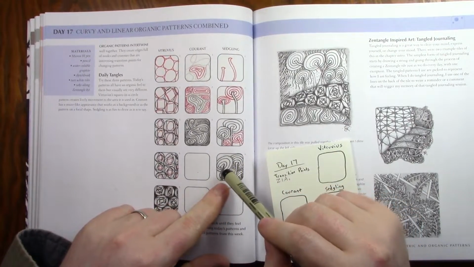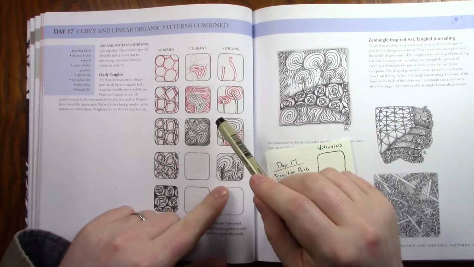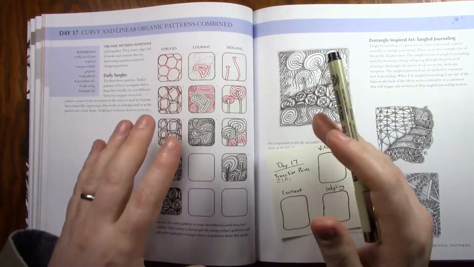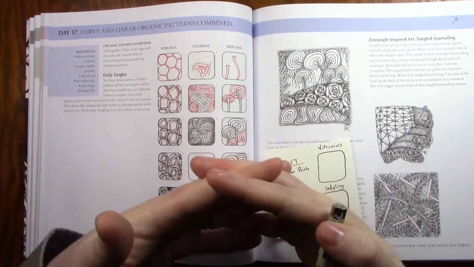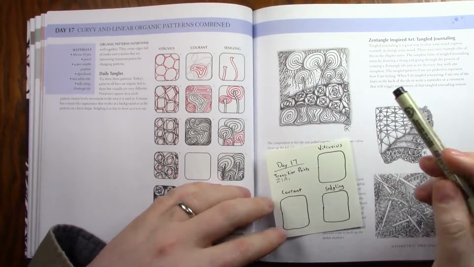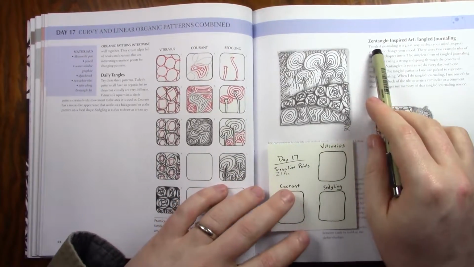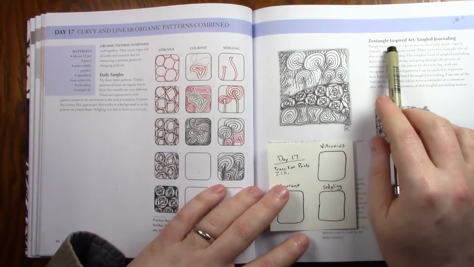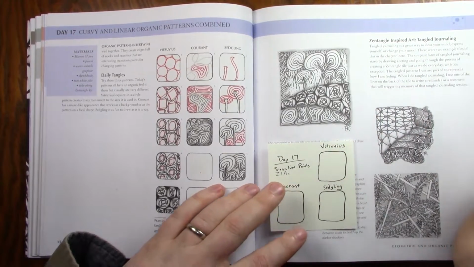So you could very easily transition from one pattern to the next and have them sort of feel like they seamlessly go together. Also on this page, it talks about ZIAs, or Zentangle Inspired Art.